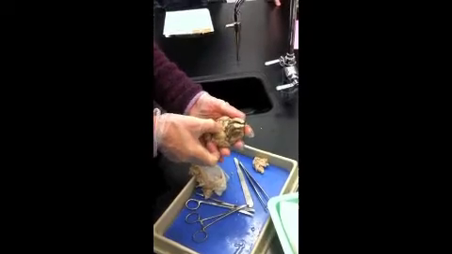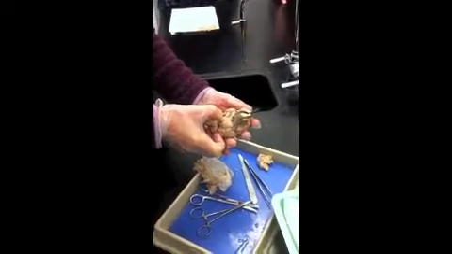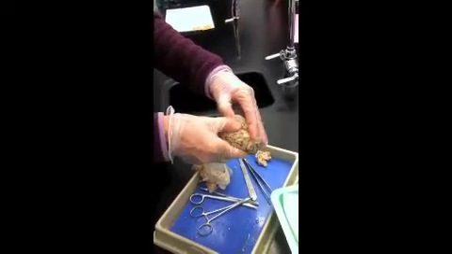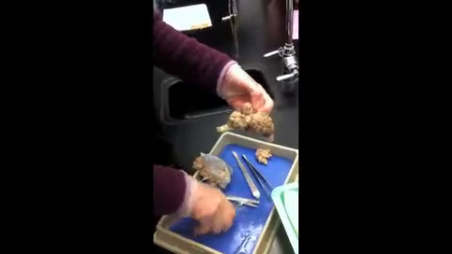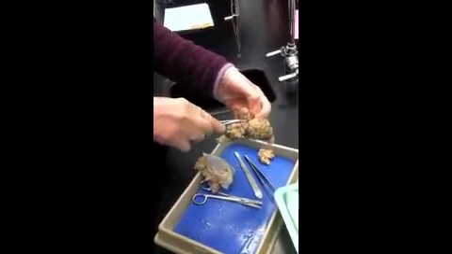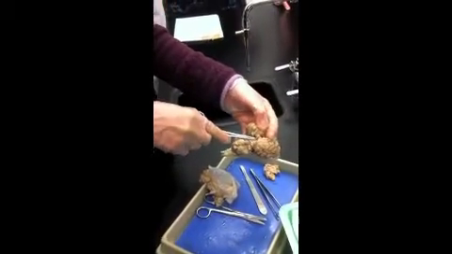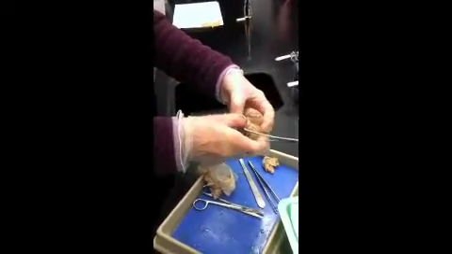I wanted to find the mammillary bodies. I also want to find the pineal gland. Let me go back to the dorsal surface. I forgot that. So I'm going to have to break down the arachnoid a little bit here. The pineal gland, okay, there I see it.